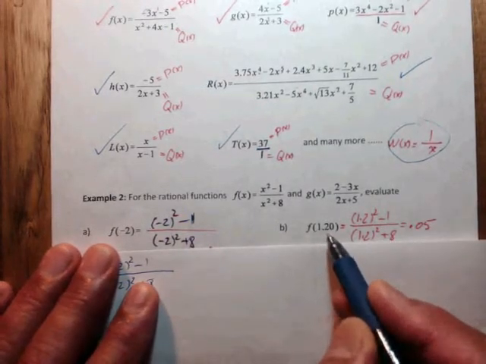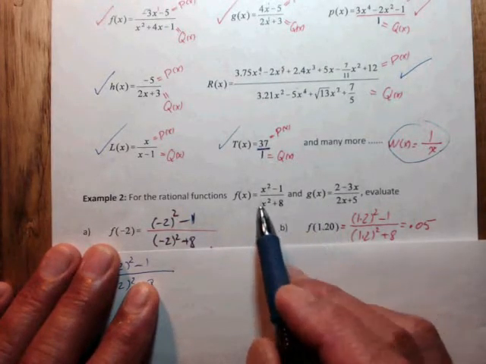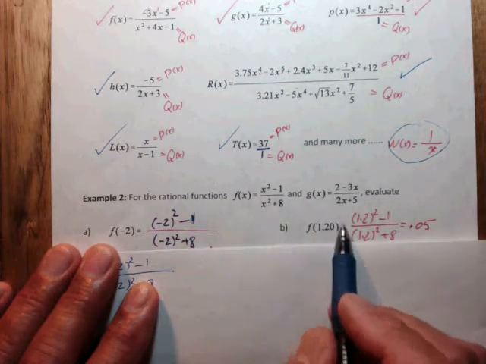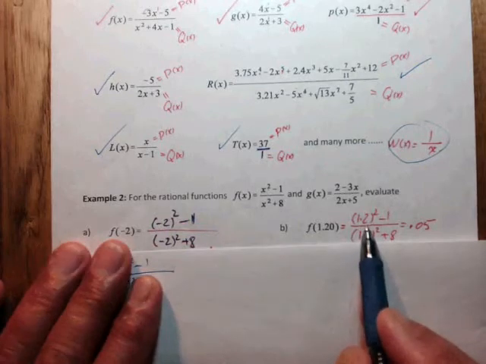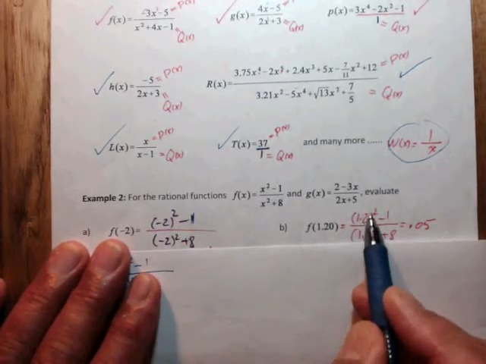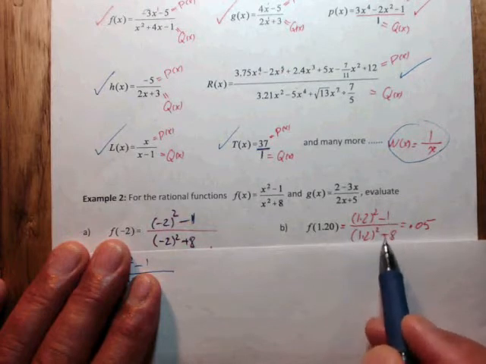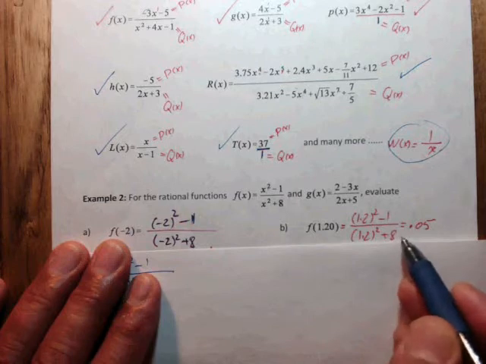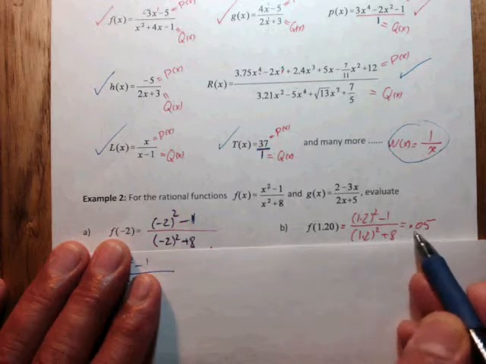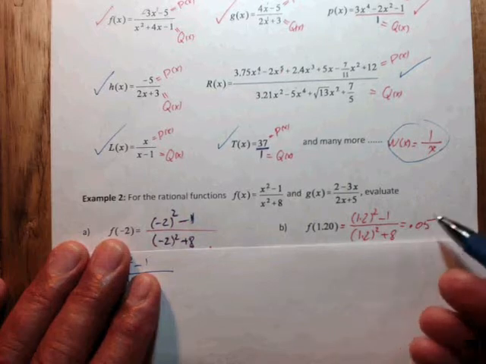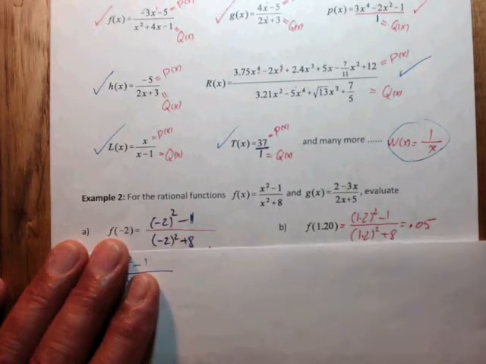F of 1.2. For f of 1.2, I have to replace this x and this x, both of them, by 1.2. And I did. 1.2 squared minus 1 over 1.2 squared plus 8. And if you put this in your graphing calculator, you get 0.049999 something, so I rounded it up to 0.05.